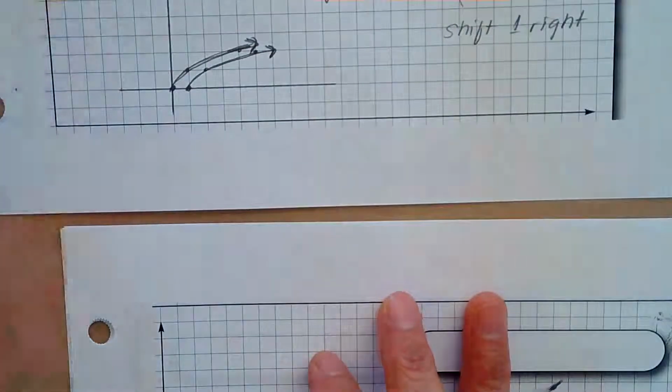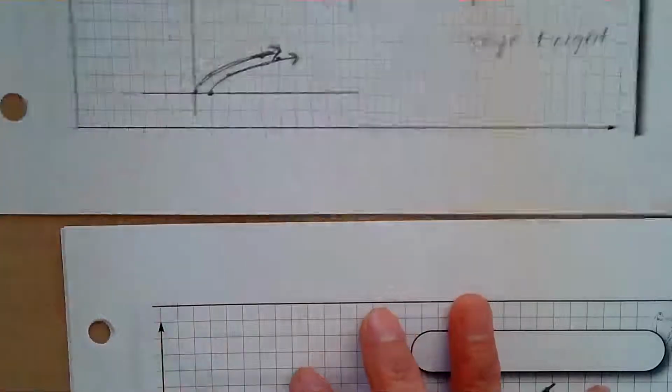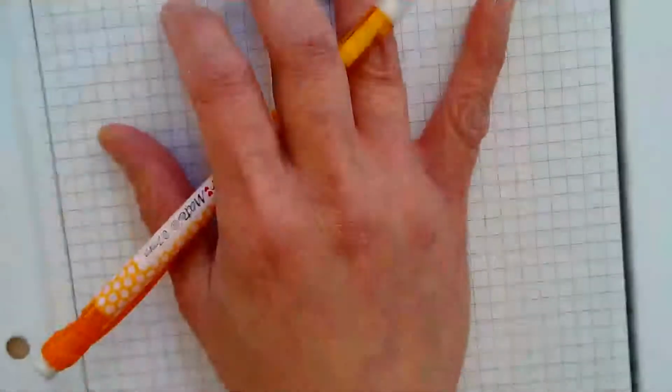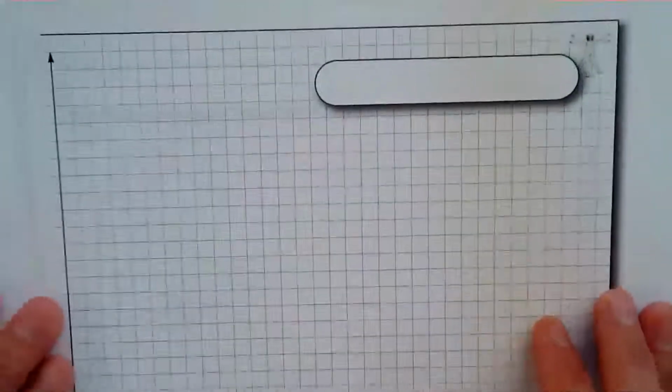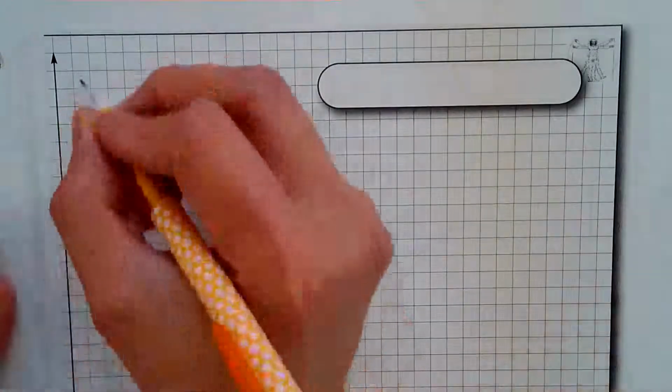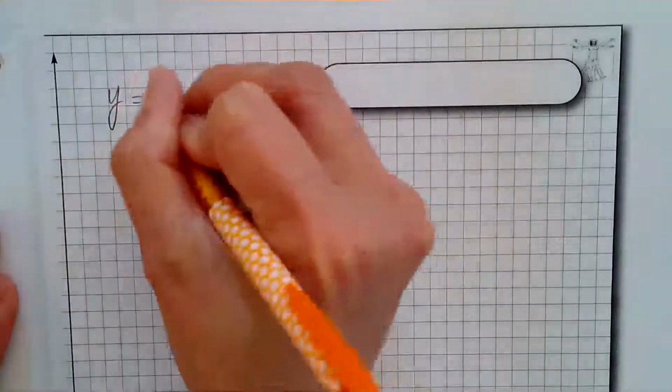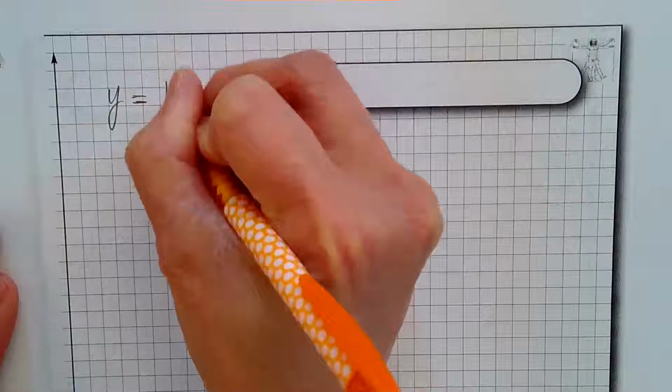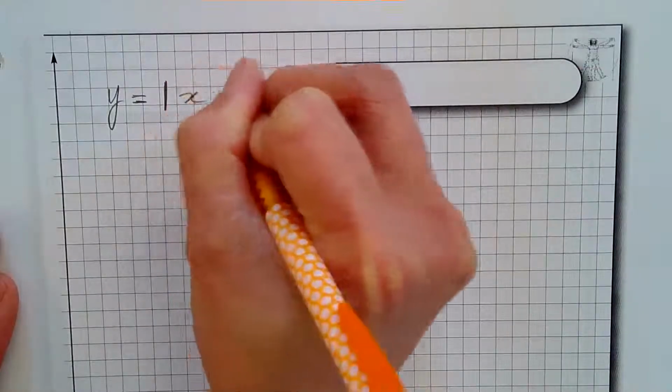Is it okay, or can I move it to the next page? Let's take a look. What's the next one? y equals the absolute value of x.